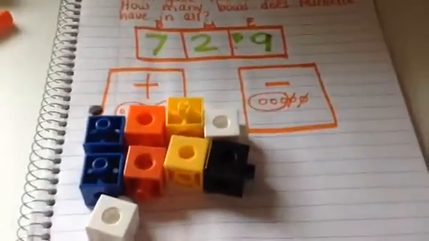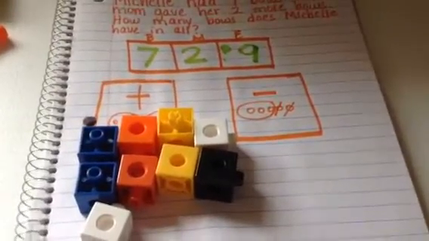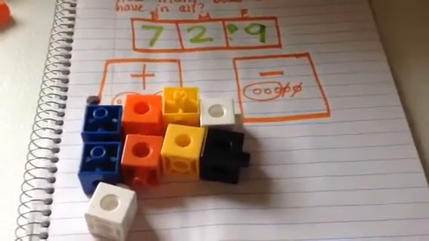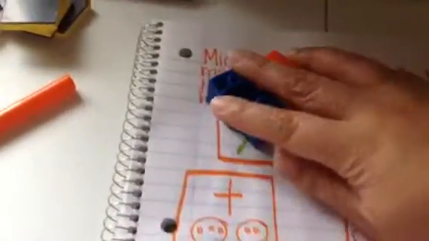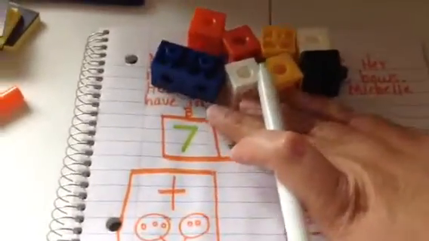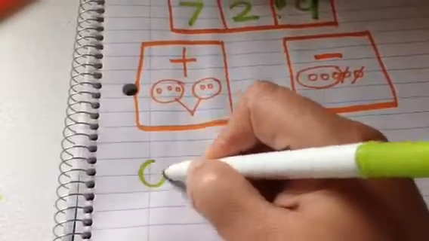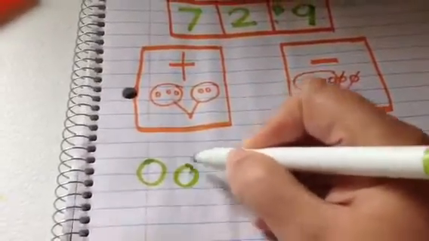Now don't forget, every time we work on a problem, we also have to make a pictorial model. Okay, so I'm going to move these to the side, just move them up here a little bit. Okay, so just looking at my beginning, middle, end box right here, I know that first she had 7. So I'm going to draw 7 circles.